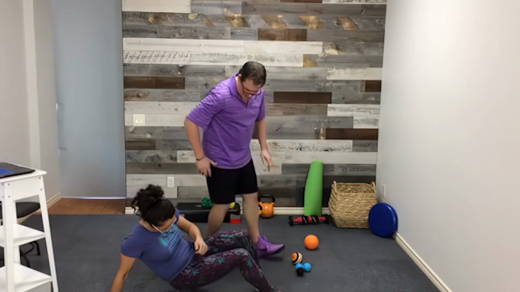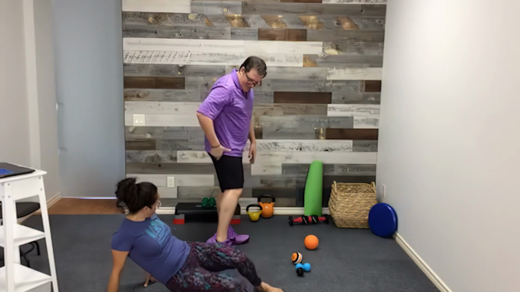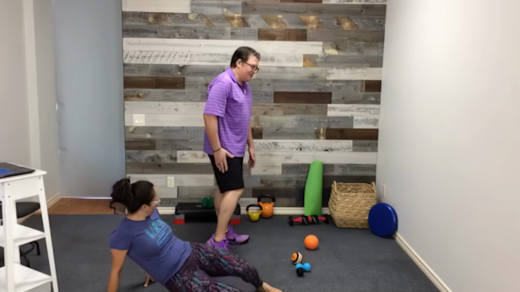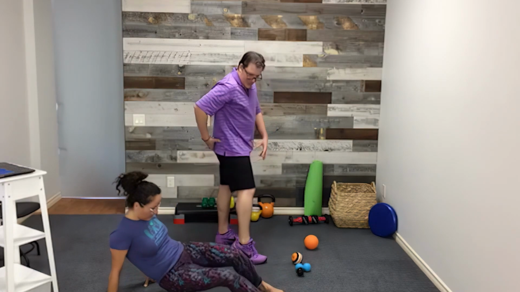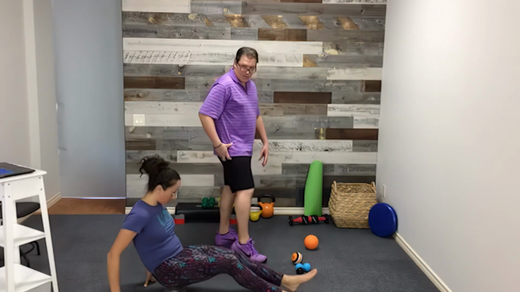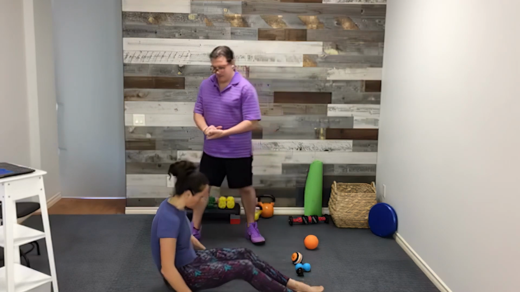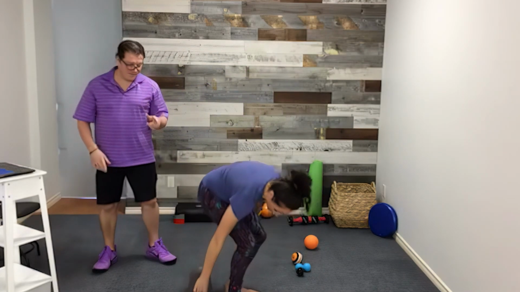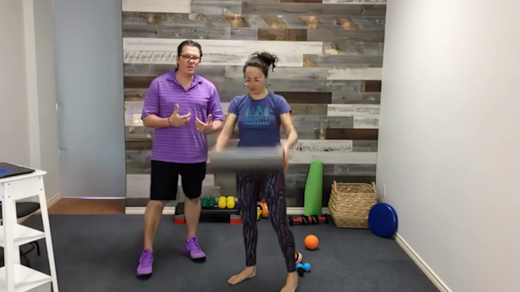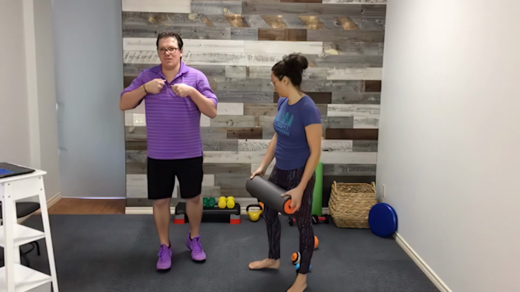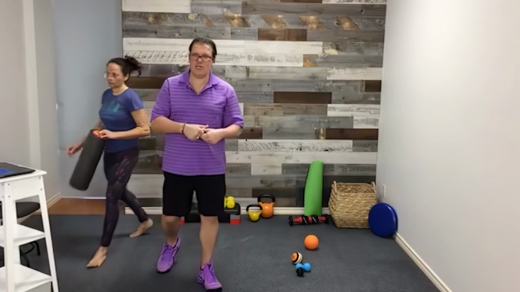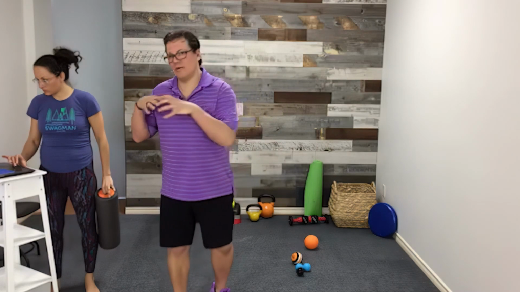We started off with the IT band, which tends to be surprisingly sensitive on people, and then we worked on the front, so the rectus femoris, and then we worked on the glutes. We worked around the hip. So that's the first one. It works really good because you control how much weight you put into it. The more weight you put into it, the deeper that massage is. Sometimes you want a light massage, sometimes a deeper massage. So the foam roller works really well.